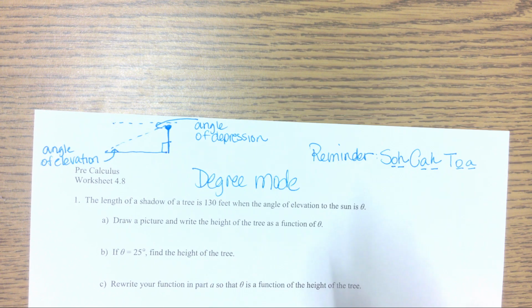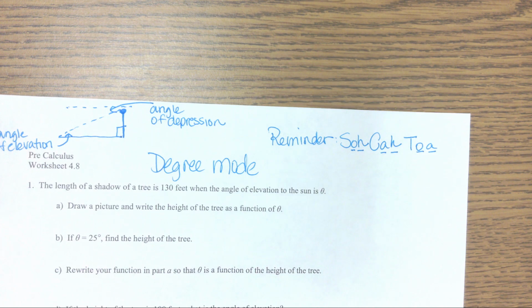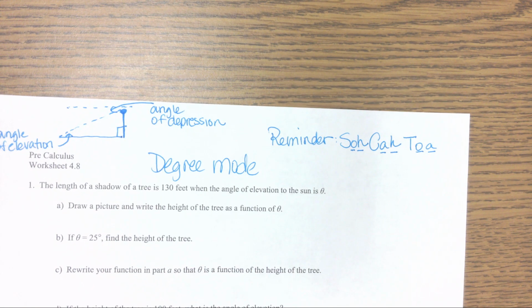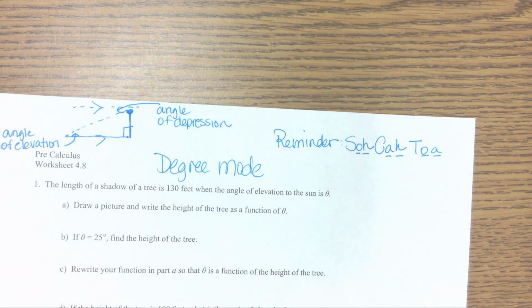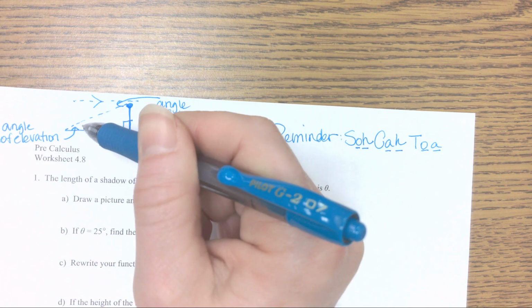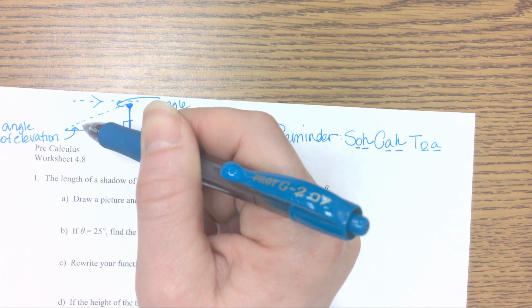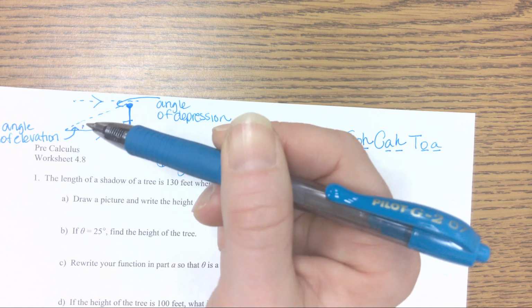Okay, go back to geometry. Can somebody tell me what is true if these lines are parallel about the angle of elevation and the angle of depression? They're the same. So don't get caught up if I give you one or the other. They're the same thing. If I give you the angle of depression, even though it's up here, if it makes more sense, put it down here for your triangle, or vice versa. They're the same exact thing. All right.